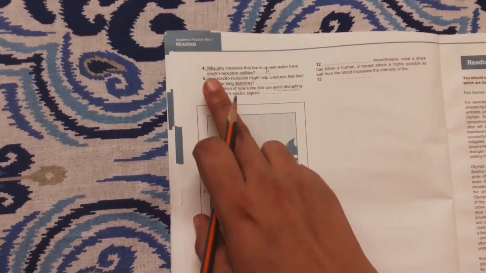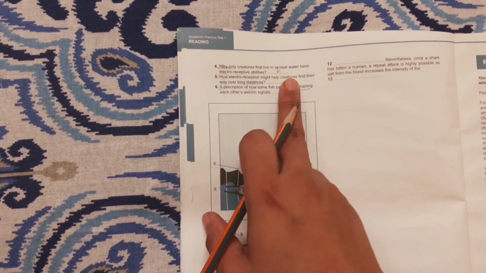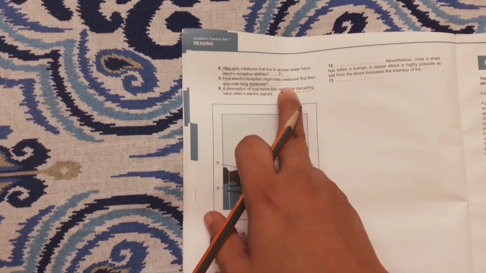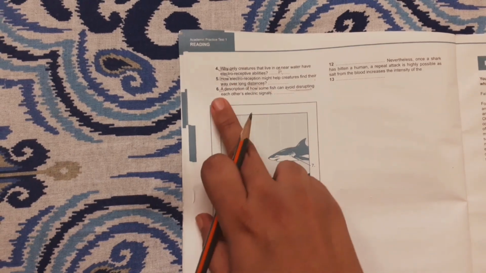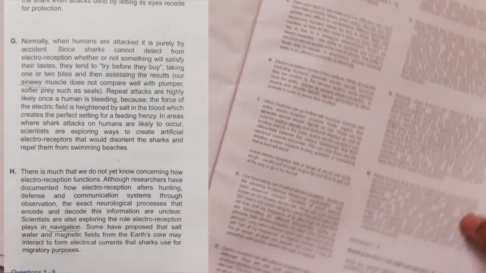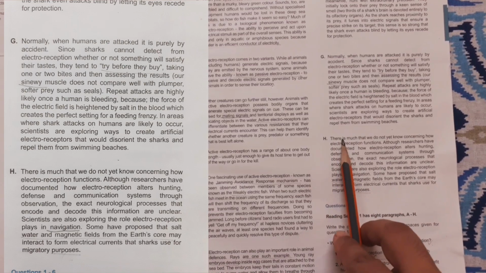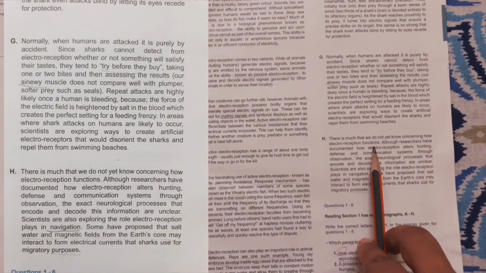Okay, so the next question: how electroreception might help creatures find their way over long distances. I think at the last only we find something related to that. From the start itself we want to read. There is much that we do not yet know concerning how electroreception functions.